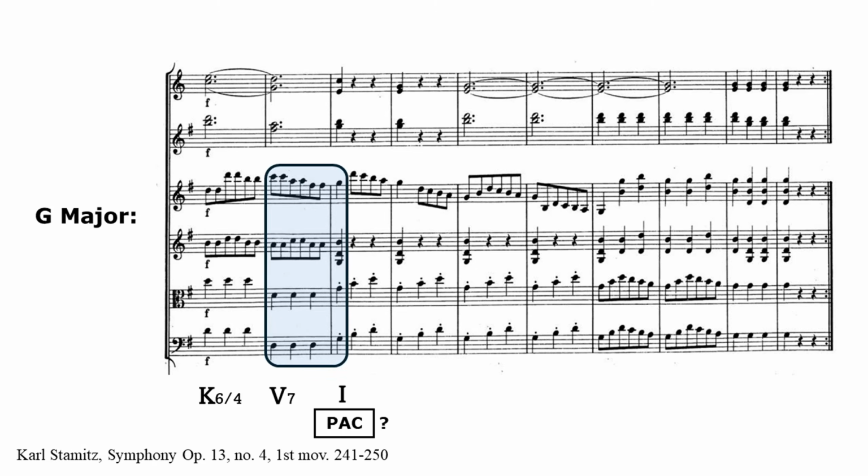In this concrete case, the whole string section, with the first violin on top, perform a clear perfect authentic cadence, while the first flute, which at certain point is the highest voice, resolves to the tonic chord's third instead of the tonic, hence suggesting an imperfect authentic cadence.